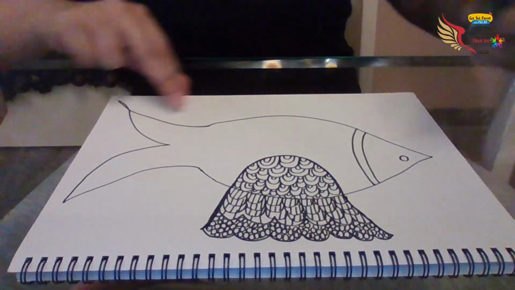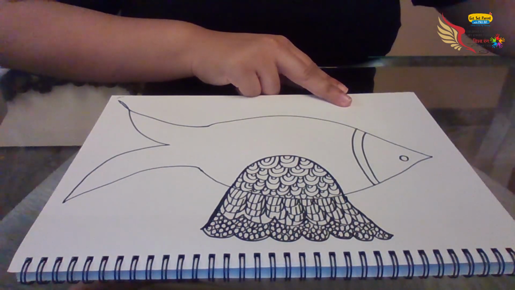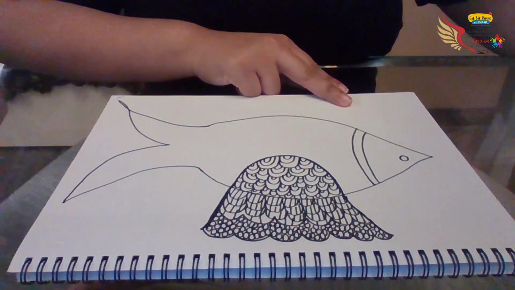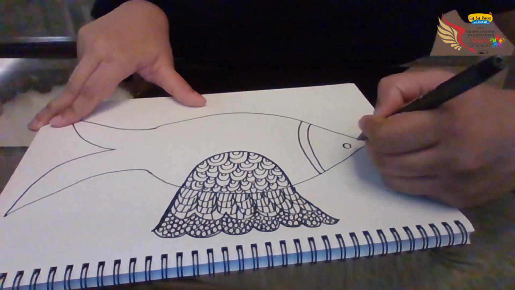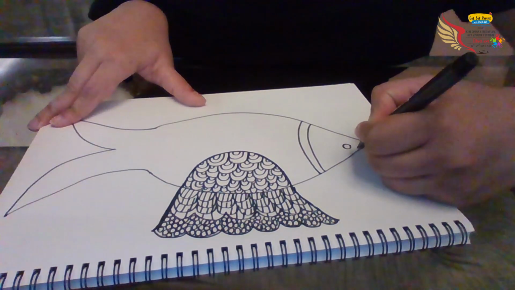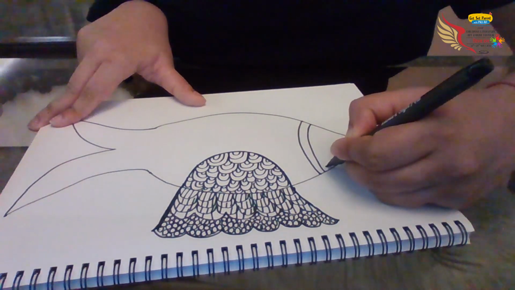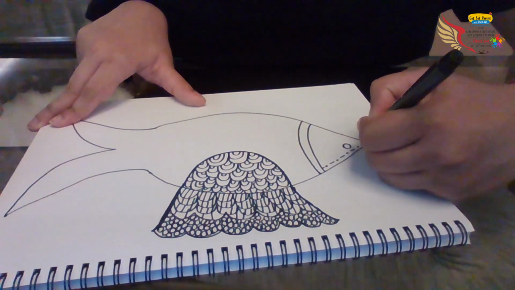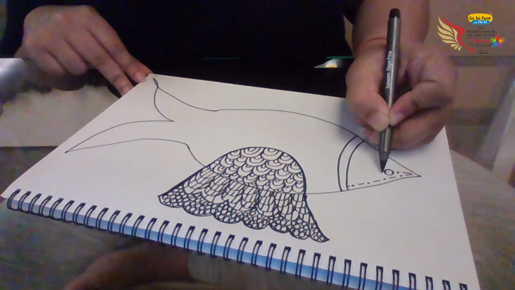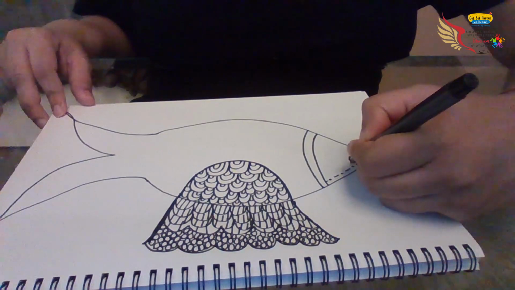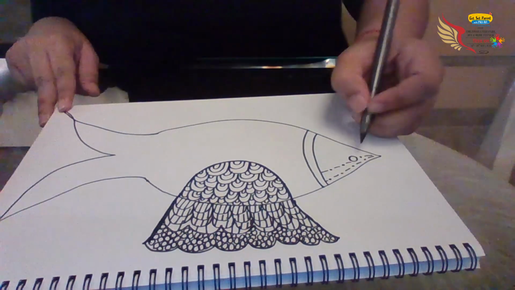Now let's move to the head of the fish. The pattern that I would like to do here would be simple: line, line, dot, line, dot, line, dot, line, dot. So line, dot, line, dot, line, dot, line.